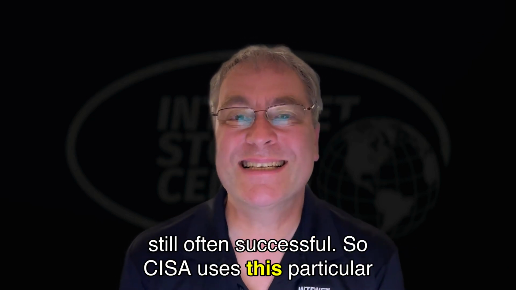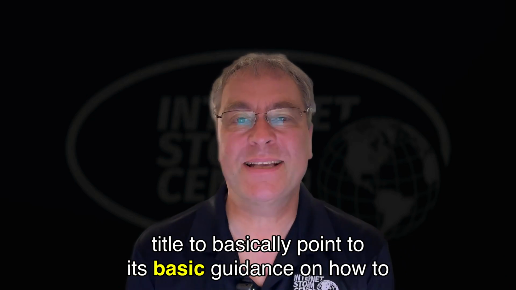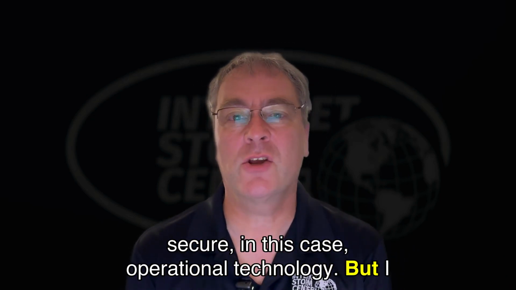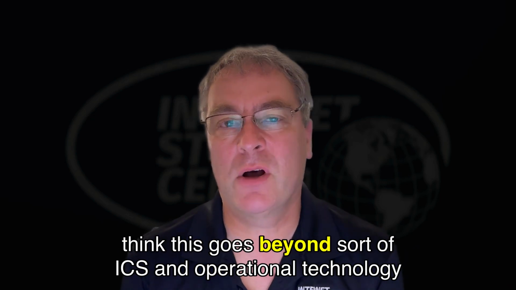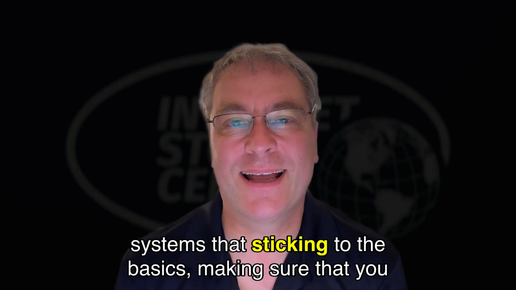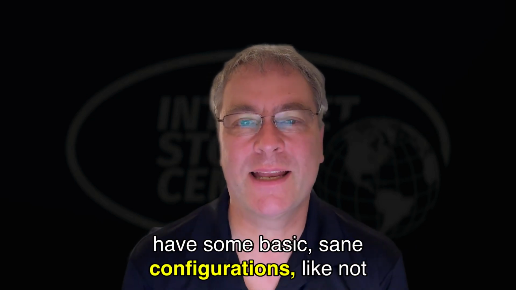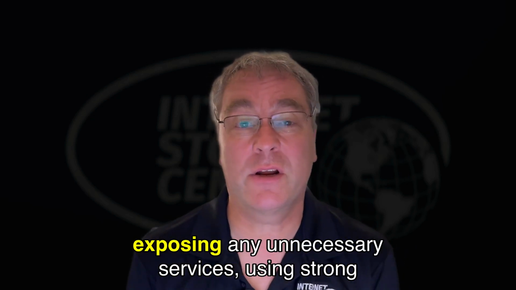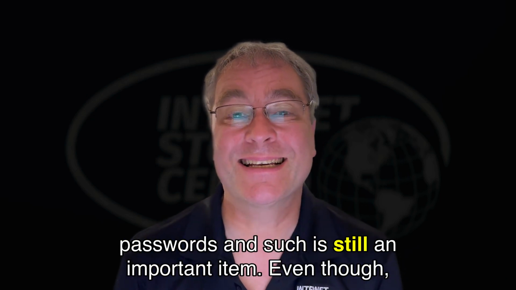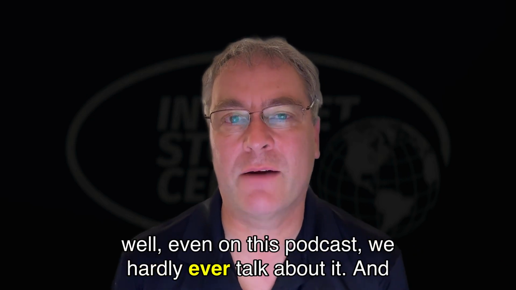So CISA uses this particular title to basically point to its basic guidance on how to secure, in this case, operational technology. But I think this goes beyond ICS and operational technology systems, that sticking to the basics, making sure that you have some basic sane configurations, like not exposing any unnecessary services, using strong passwords and such, is still an important item, even though, well, even on this podcast, we hardly ever talk about it.